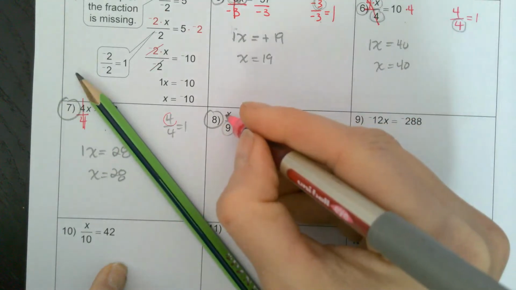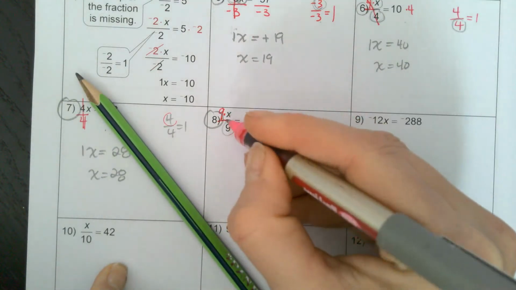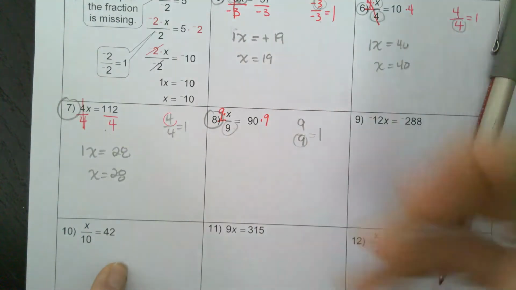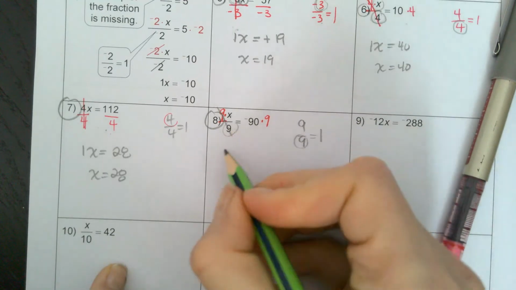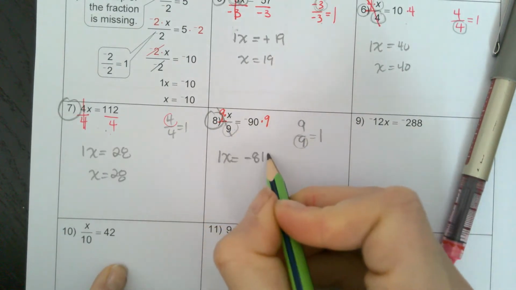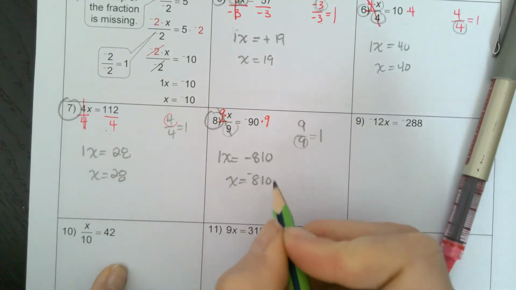So I'm going to extend that a bit and put a 9 there. And that's a multiply, so then I'm going to put a multiply there. So same over same is 1. So I have 1x equals, and this is negative 810. So x equals negative 810.